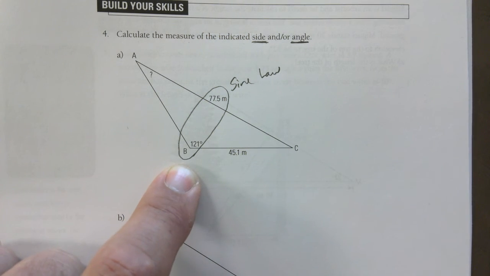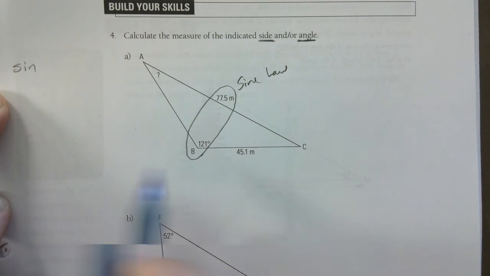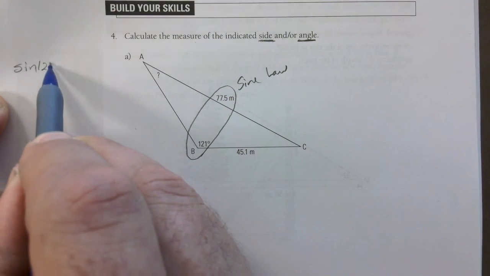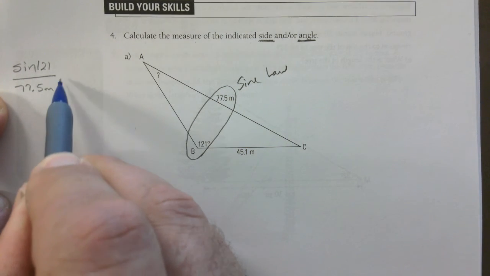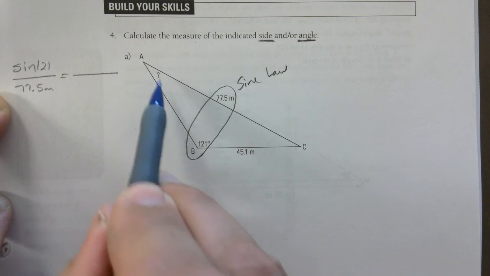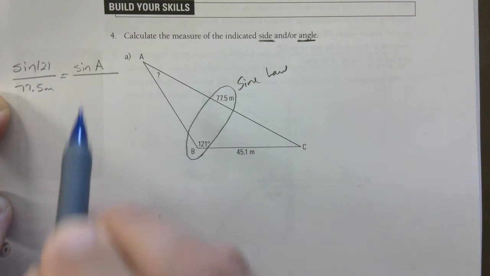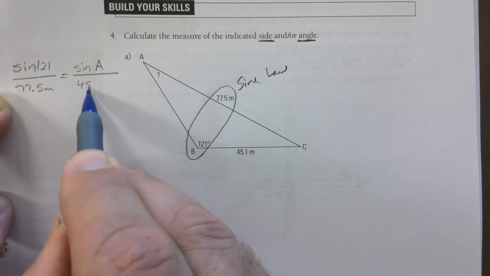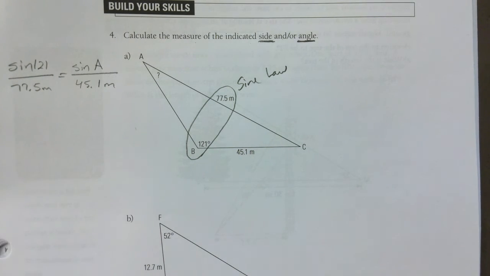Okay, and I'm going to start like that. I'm going to go sine of 121 over 77.5 meters. And I can find angle A no problem. Sine, it's not always going to be A though. Just don't get too used to the letters, okay? Focus on the steps.